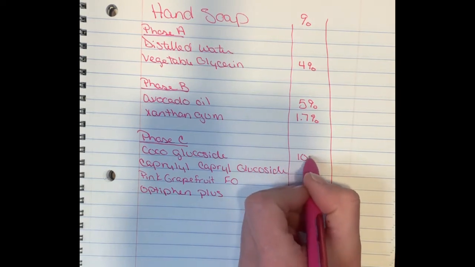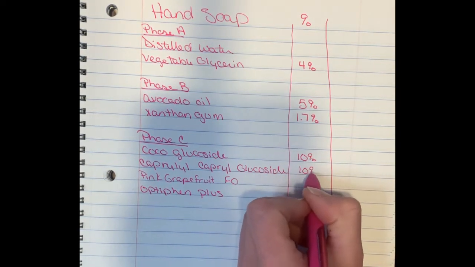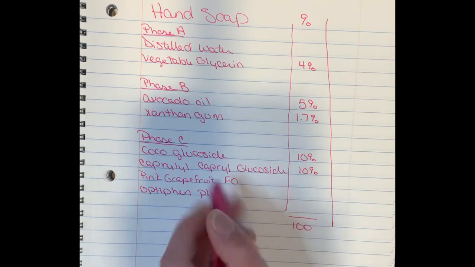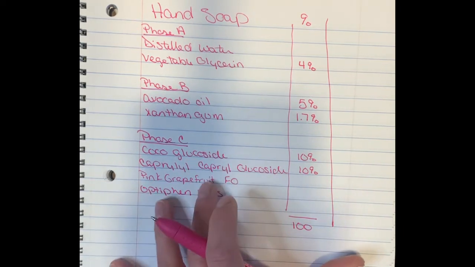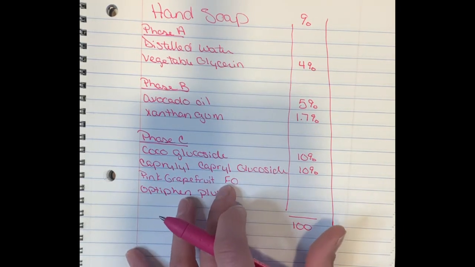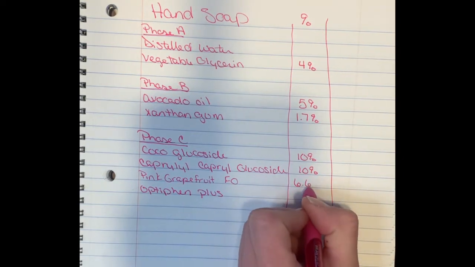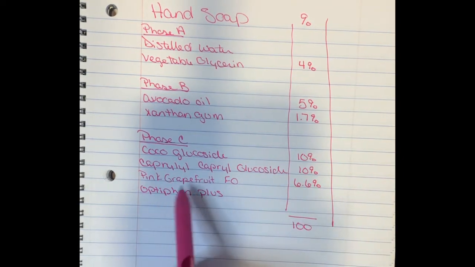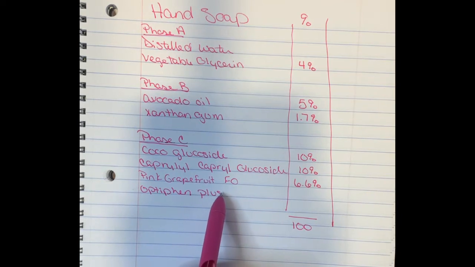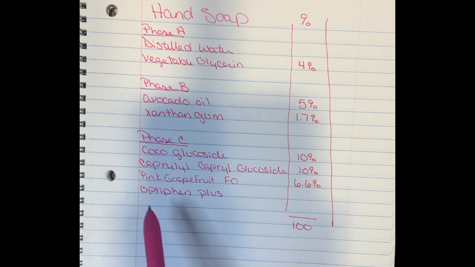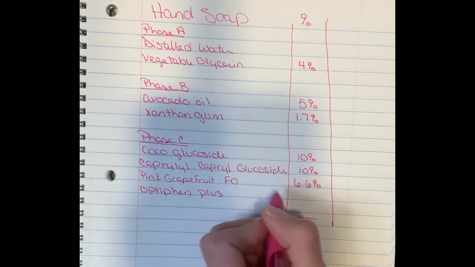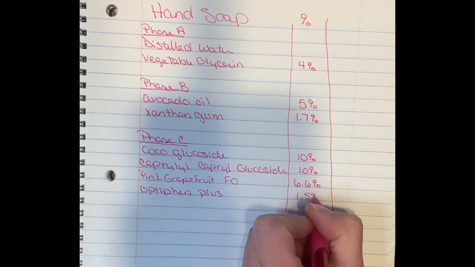Both of my surfactants, I'm going to go ahead and use at 10%. The fragrance oil is always an unknown factor. So for this fragrance oil, it has a really high use rate. So it's 6.6%, but I've seen it as low as like 1 or 2%. So this is often where you need to change a formula. And then my preservative, I'm going to put at 1.5%.